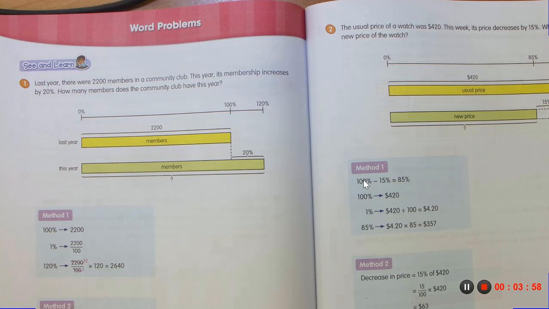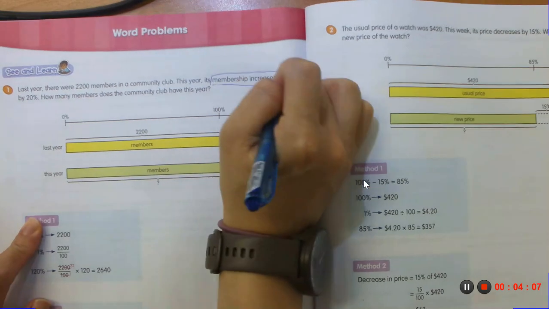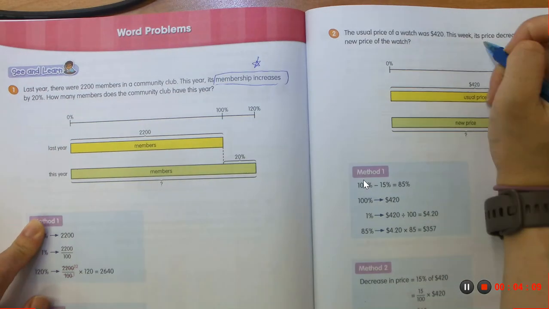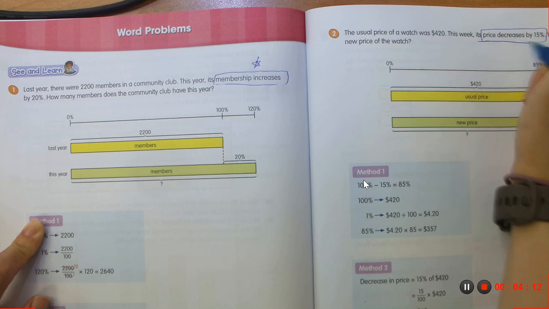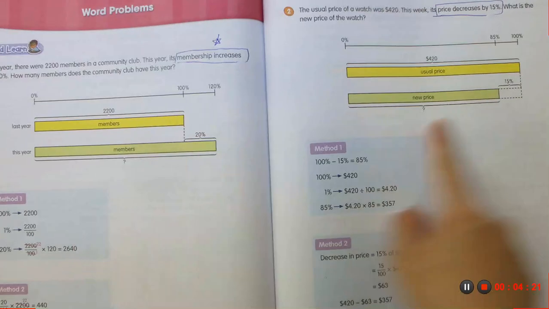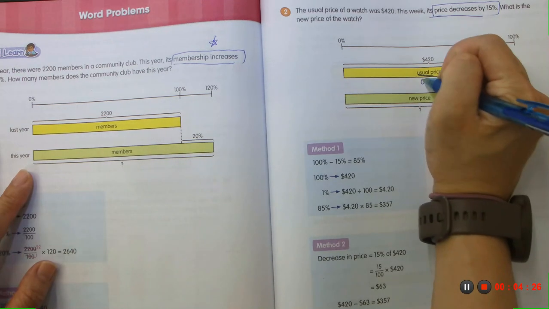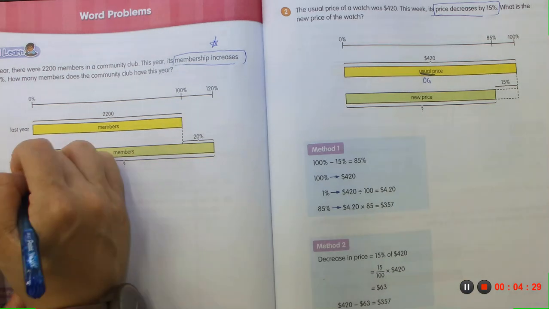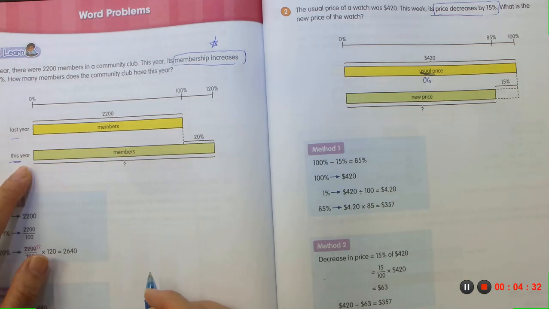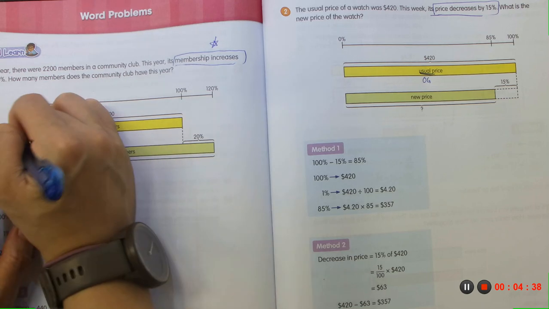Thank you. I see Angel annotating on it. Right, here shows the important hints are here. Membership increase, and then you have the price decrease. These are clues already stated in the question that tells you there is a percentage increase and a percentage decrease. If you look at the model bars here being drawn to you, we see the usual price, we discussed it as the original. And then we talk about this year and last year. This year is the new one, and then last year is the original number.